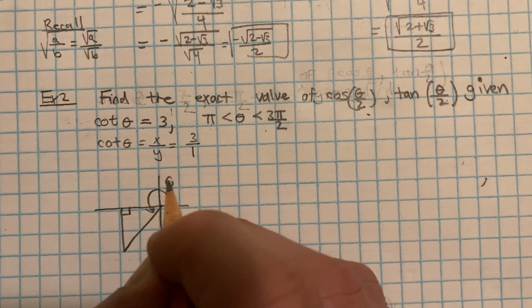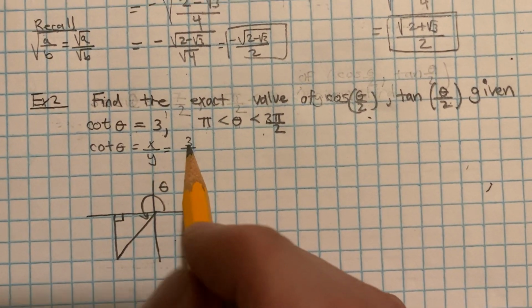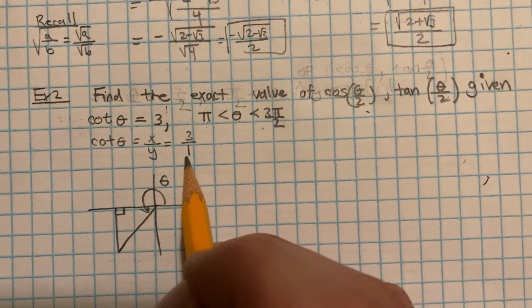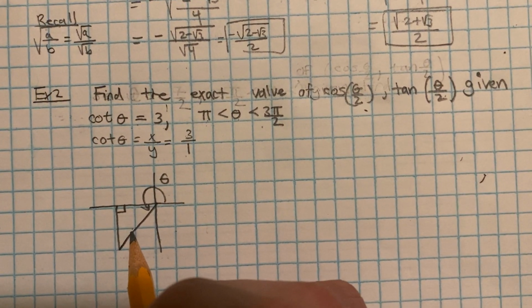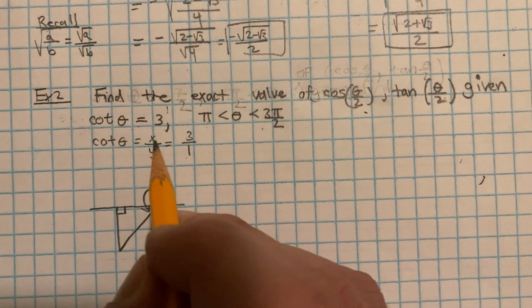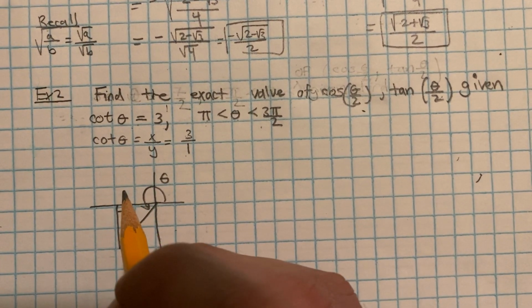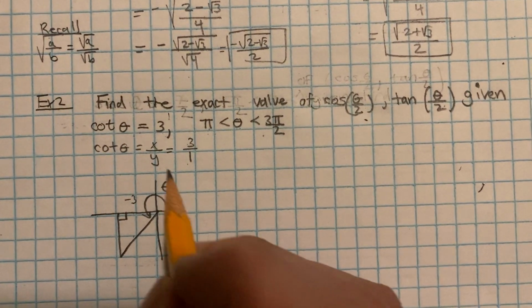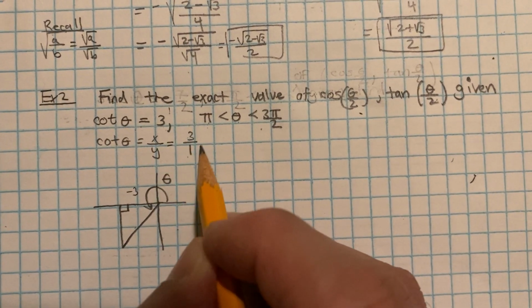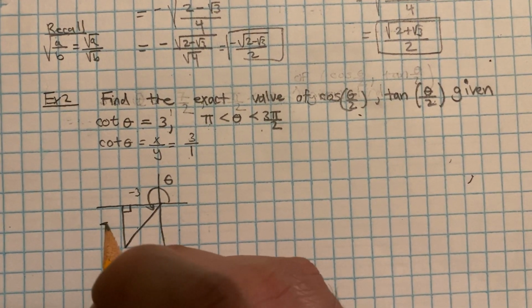And there's my theta, right? Now, how do I label it? Do I just label it positive 3, positive 1? No, because I'm in quadrant 3, right? You know that the x value is negative in quadrant 3. So this is negative 3. And to get a positive 3 over 1, the y value is negative 1.